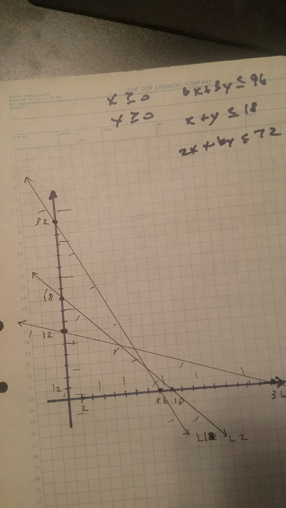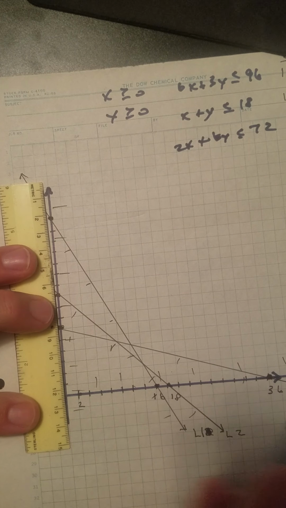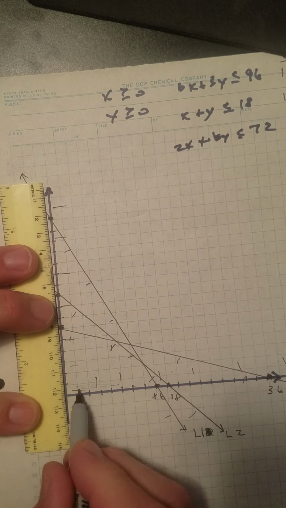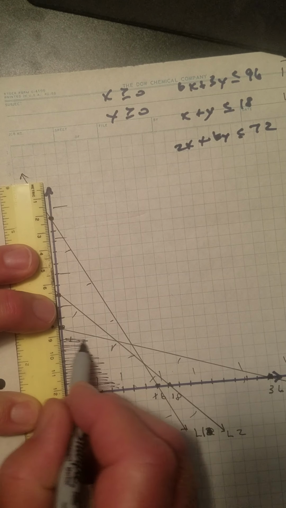So what's the shaded in region? Your book calls it the feasibility region. Other books, most books, call it the polygonal region. So the intersection.